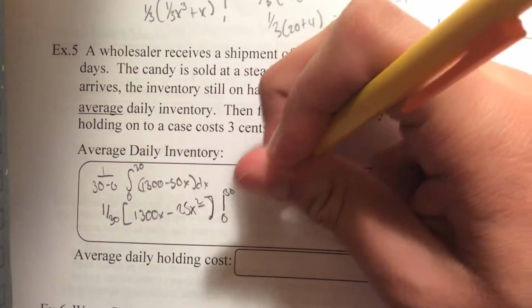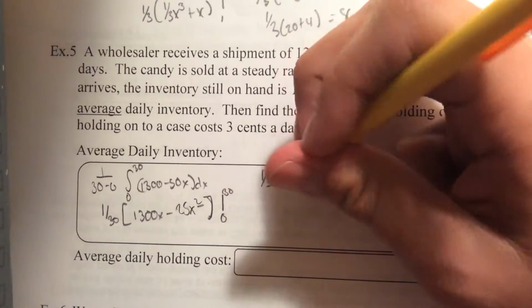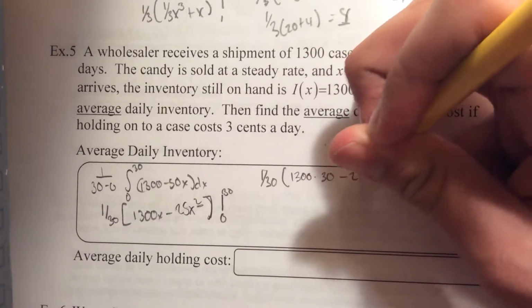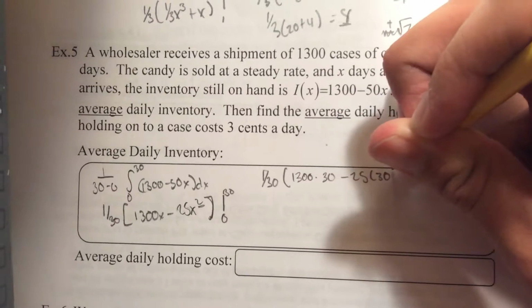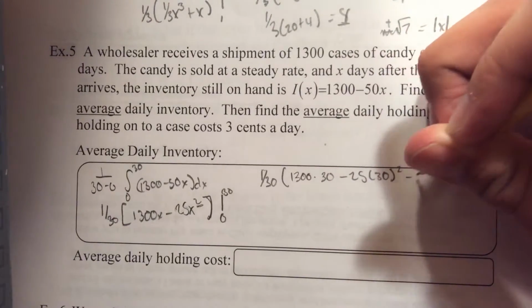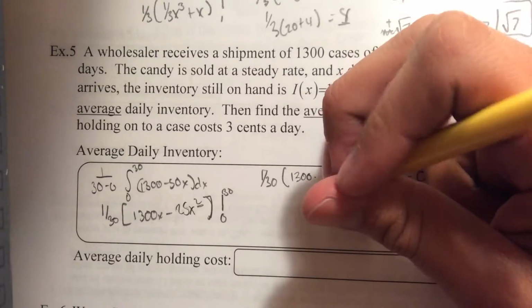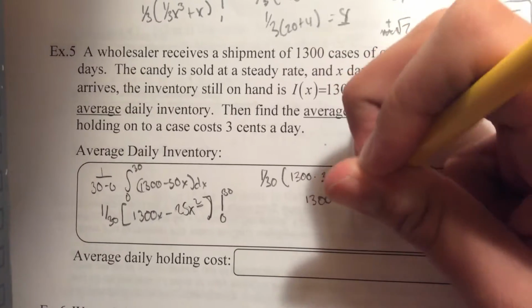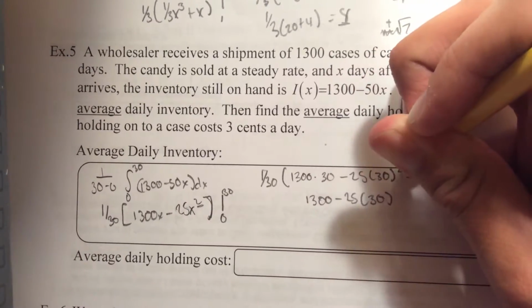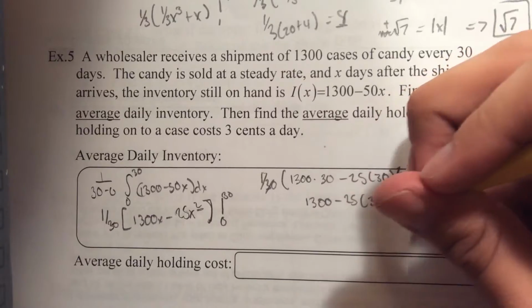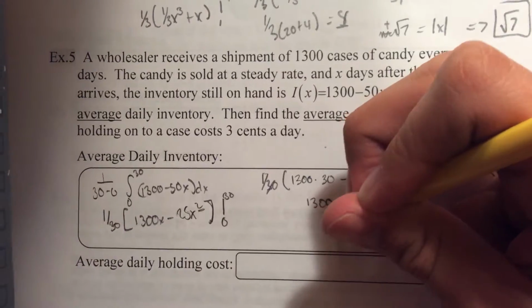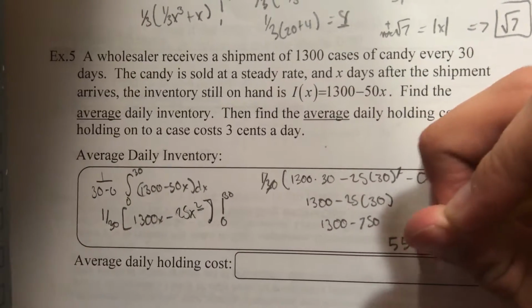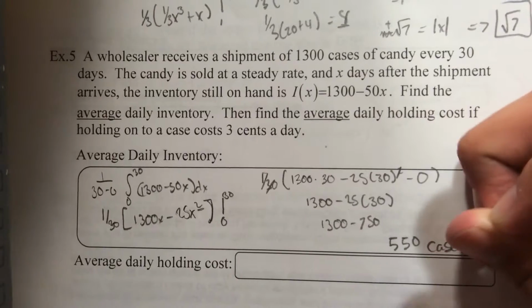So 1 over 30 times 1,300 times 30 minus 25 times 30 squared, minus 0, which is just going to be 1,300 minus 25 times 30, and cancel that, and so you get 1,300 minus 750. So you're going to have 550 cases on average.